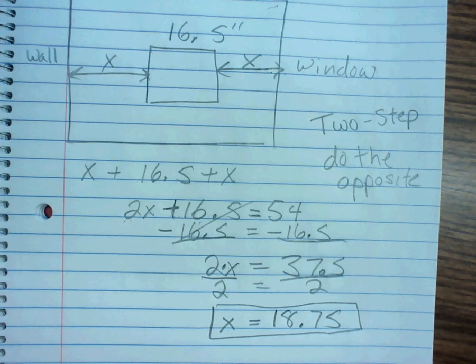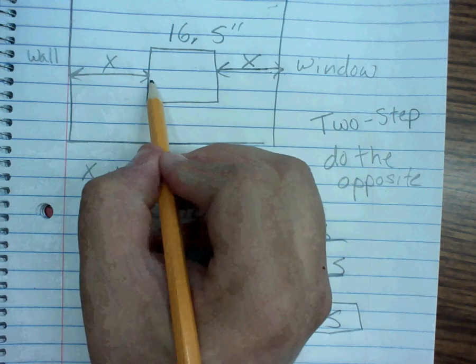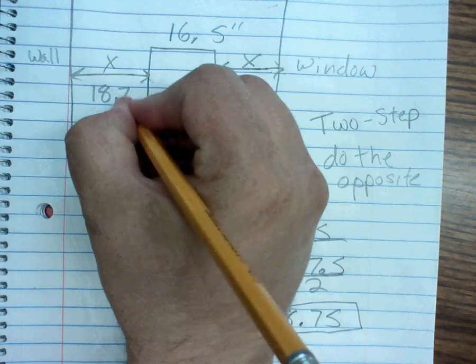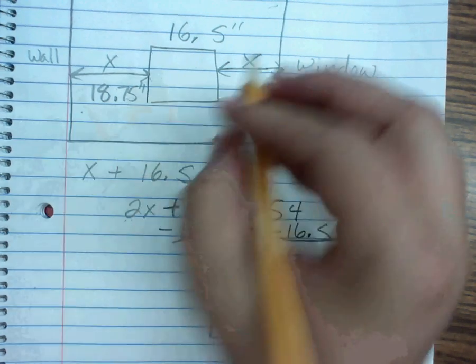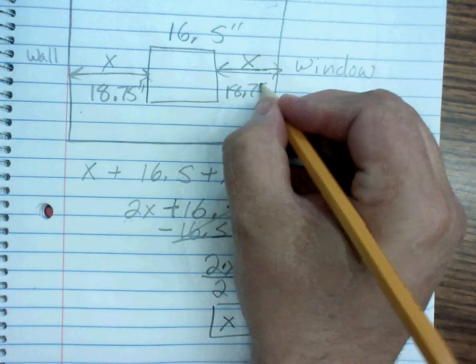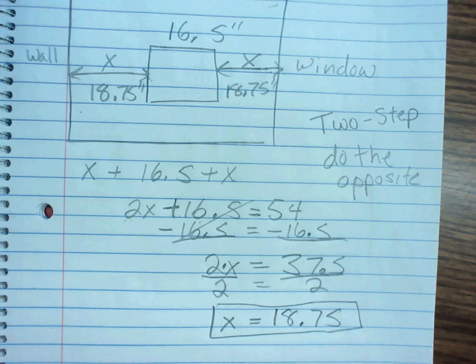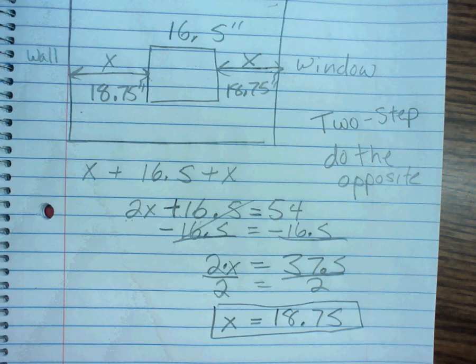What does x equals 18.75 do for Jasmine when it comes to hanging her picture? Yeah, go ahead. There's more to that. Well, you're right. He said that's the distance, but what I was looking for is that's the distance she has to move from the wall. So in other words, if she moves this 18.75 inches from the wall here, then it will be 18.75 inches away from the window, which puts the picture smack dab in the middle of the wall. Does that make sense? Between the wall and the window? Okay. Good.